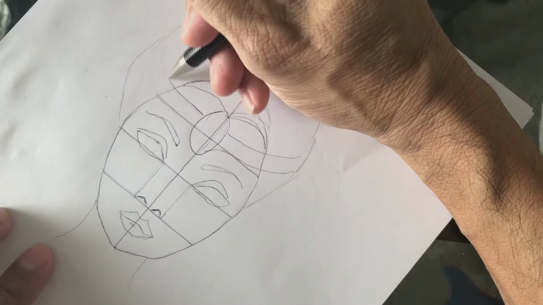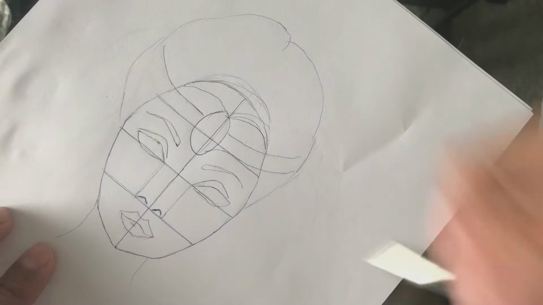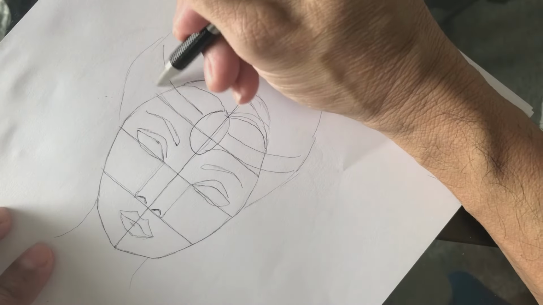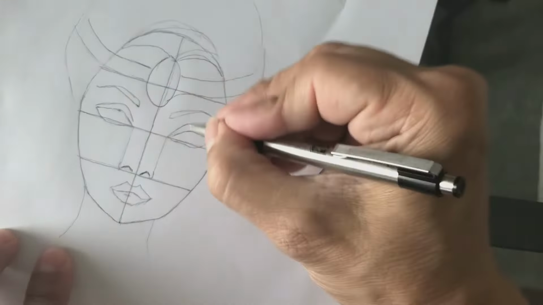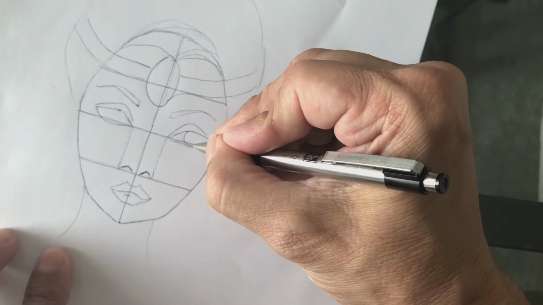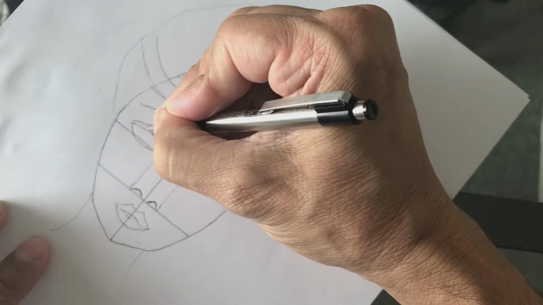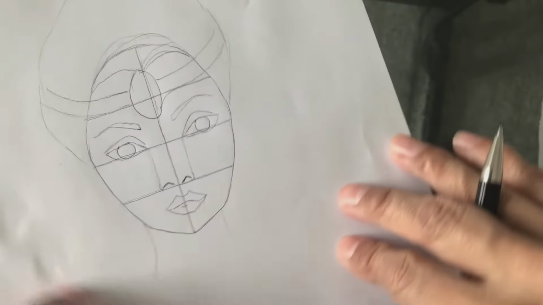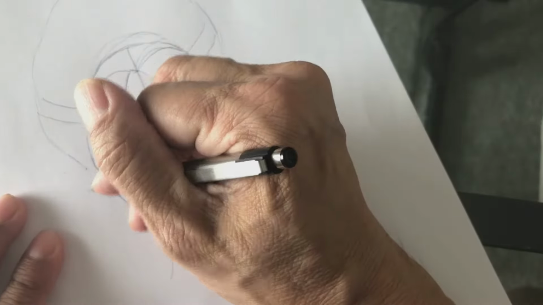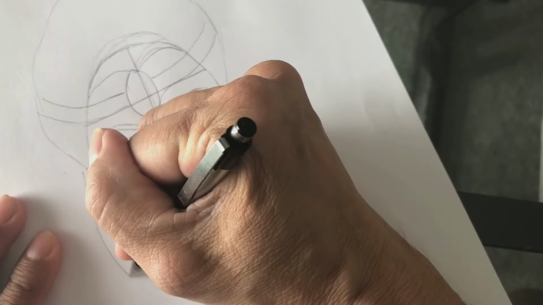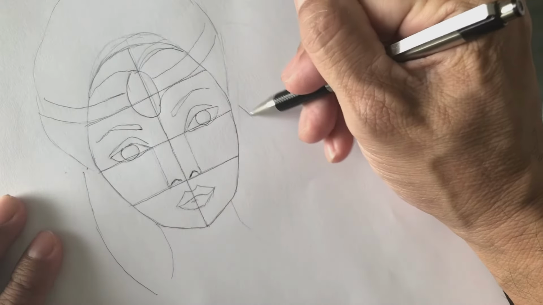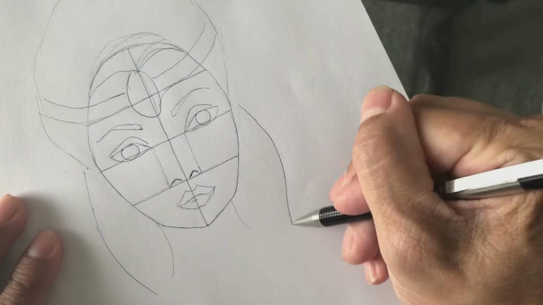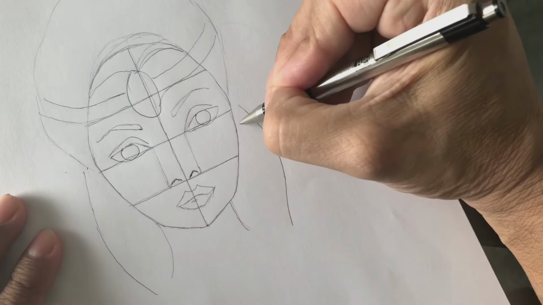And you can see how I still have the guide there. Basically, I'm just following the guide. And since this is a fantasy character, we're not drawing from a real model or anything like that. So basically, we're just putting in the features according to the grid line that I drew.